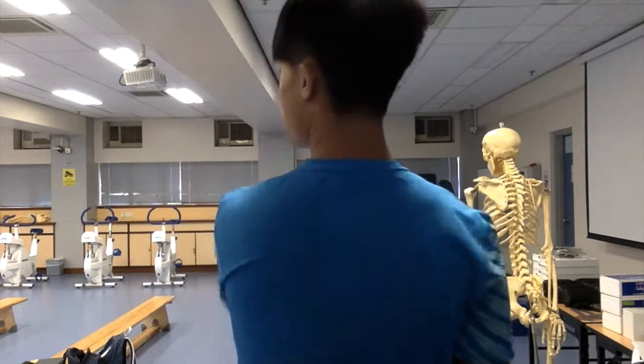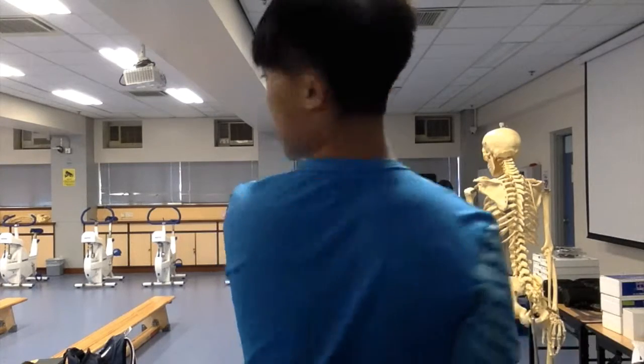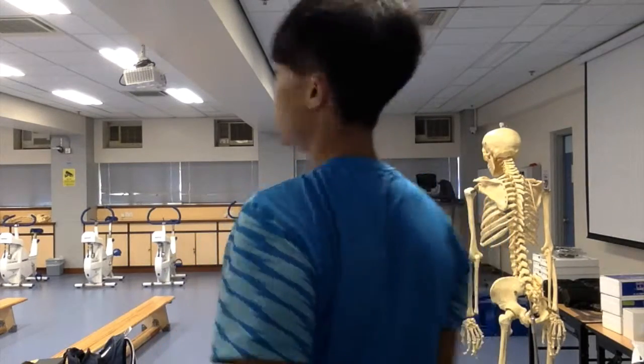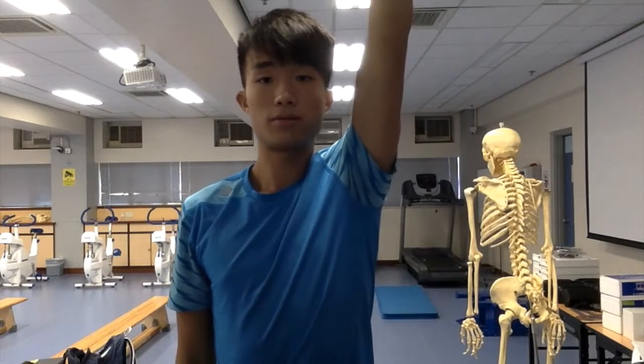The shoulder girdle is a gliding joint. It can provide 6 major movements. First of all, abduction, adduction, upward rotation, downward rotation, and elevation and depression.